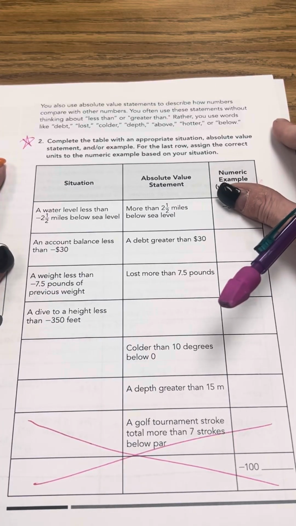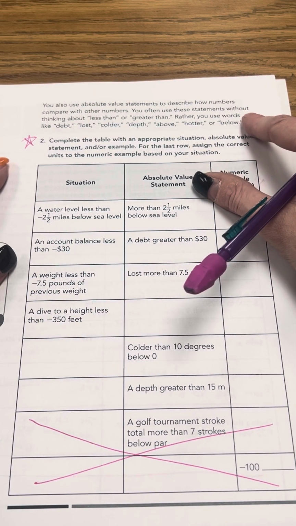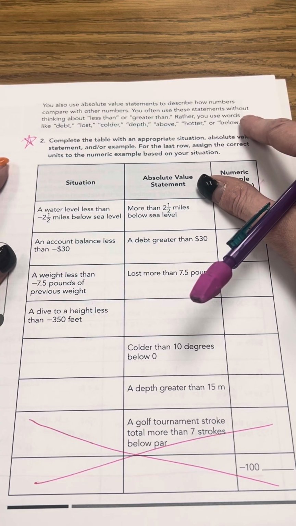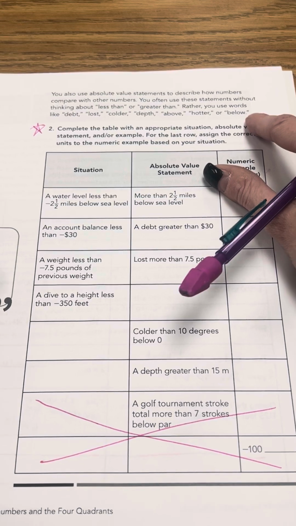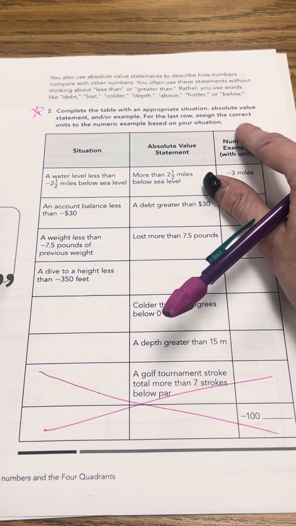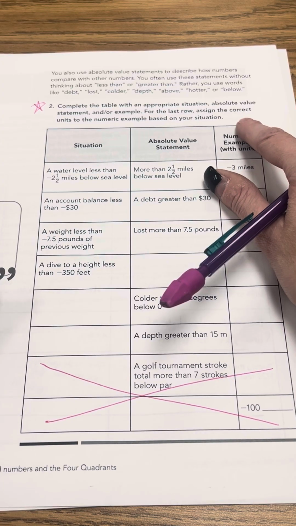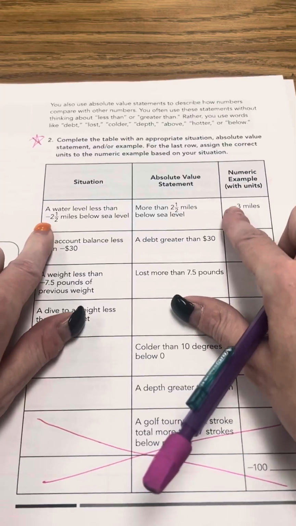You also use absolute value statements to describe how numbers compare with other numbers. You often use these statements without thinking about it. Less than or greater than. Whether you use words like depth, loss, colder, above, hotter, or below. We're going to complete the table with the appropriate situation, absolute value statement, and/or example. For the last row, assign the correct units to the numeric example based on your situation. So we're not going to do this part though. We're going to just fill in what we know.